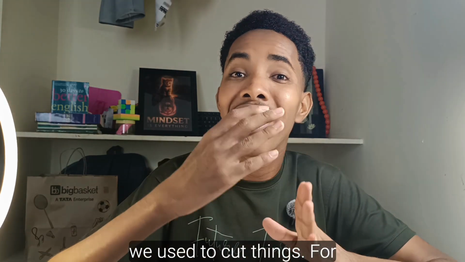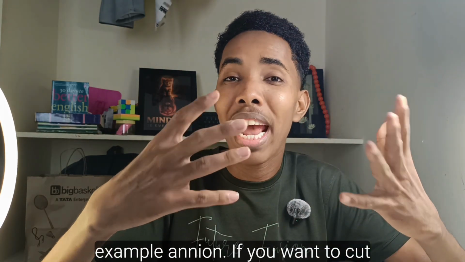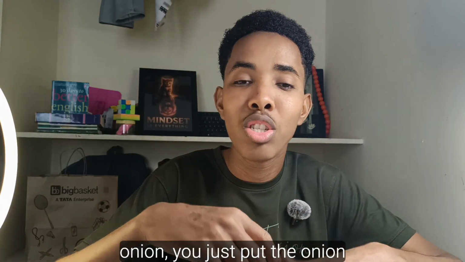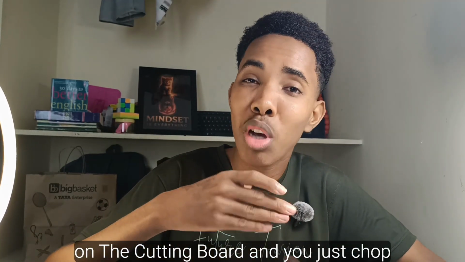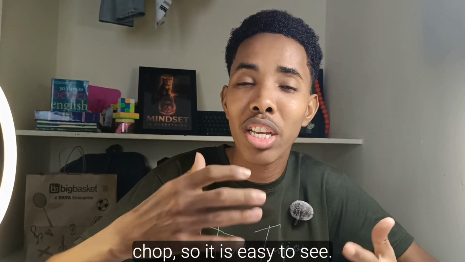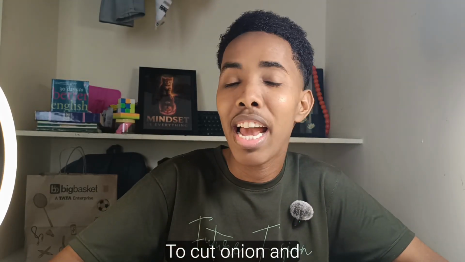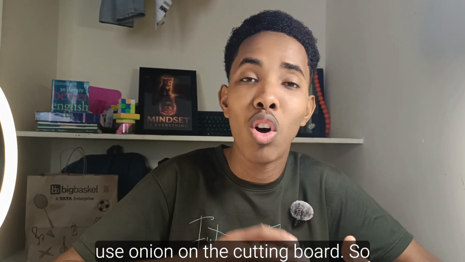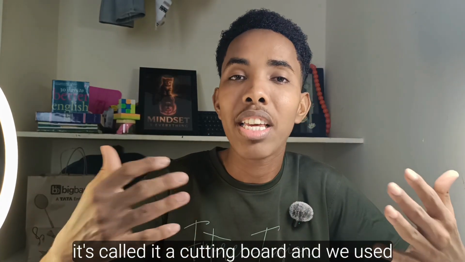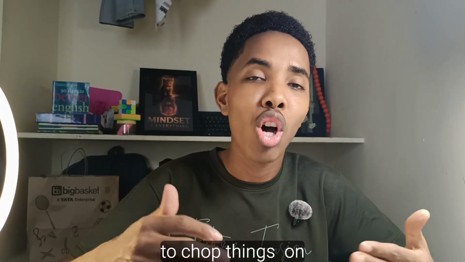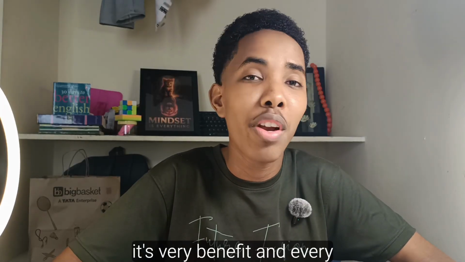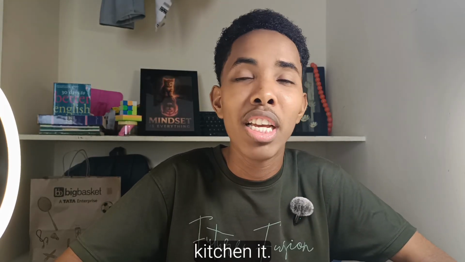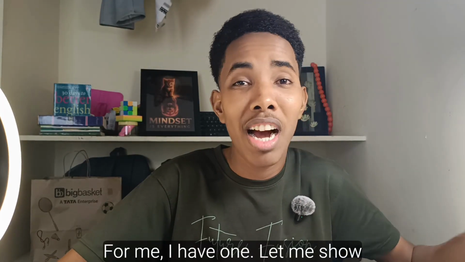We use it to cut things. For example, if you want to cut an onion, you just put the onion on the cutting board and you just chop. So it is easy to cut onion on the cutting board. It's called a cutting board and we use it to chop things. It's very beneficial, and every kitchen has one. I have one.